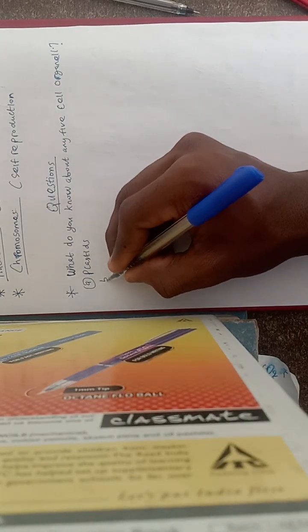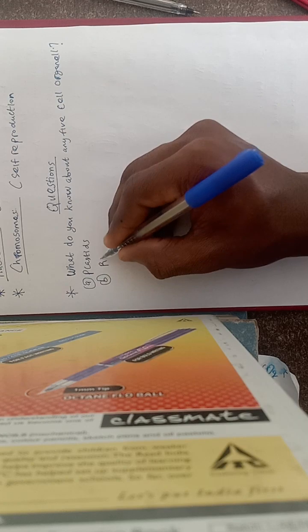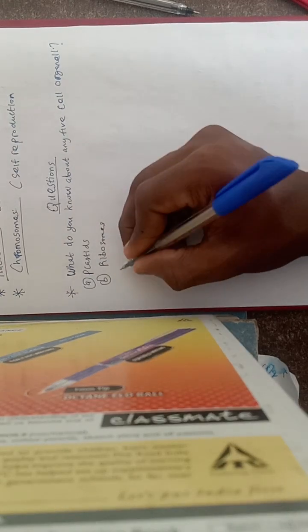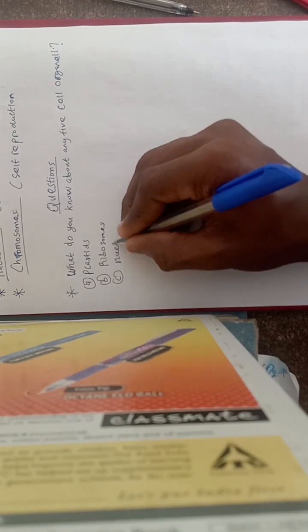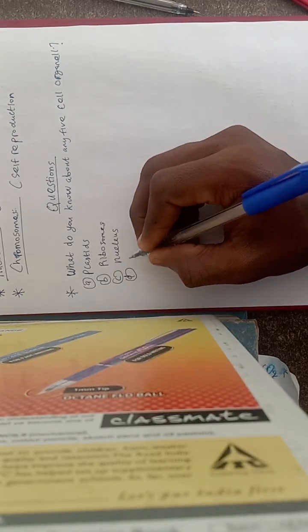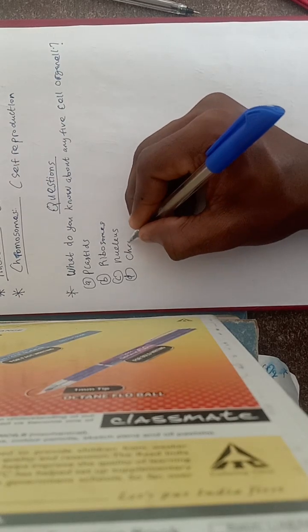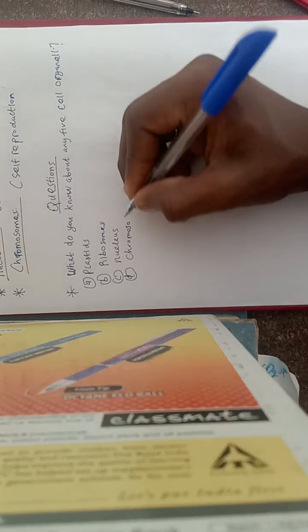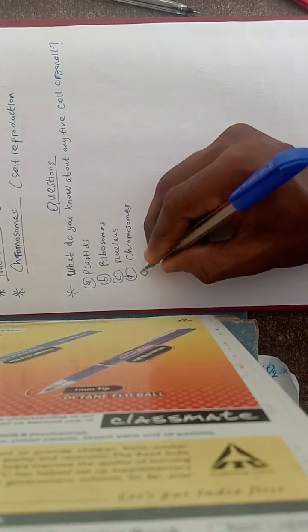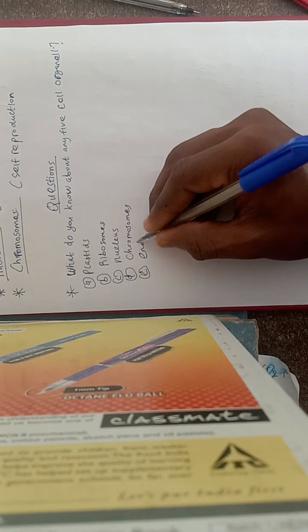B. Ribosome. C. Nucleus. D. Chromosome. E. Endoplasmic reticulum.